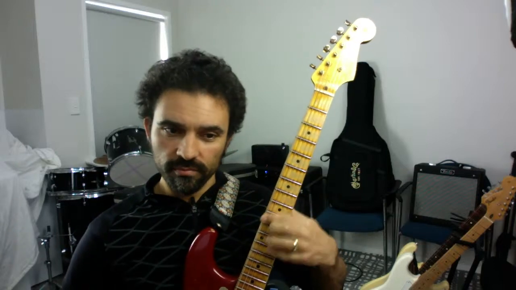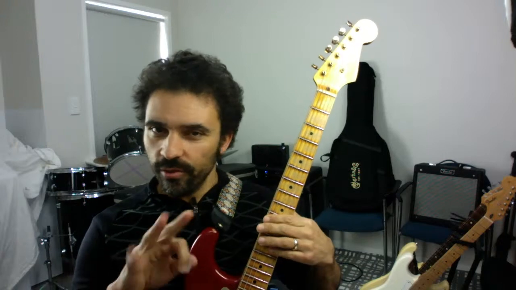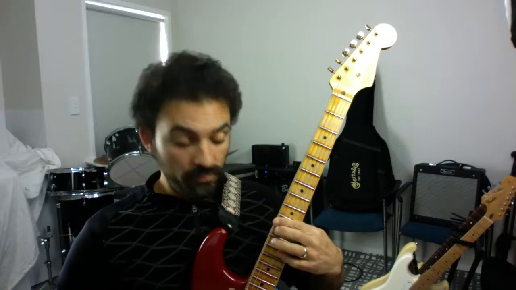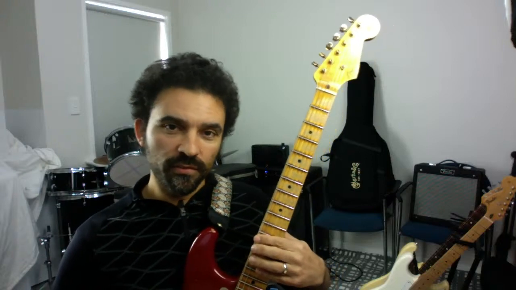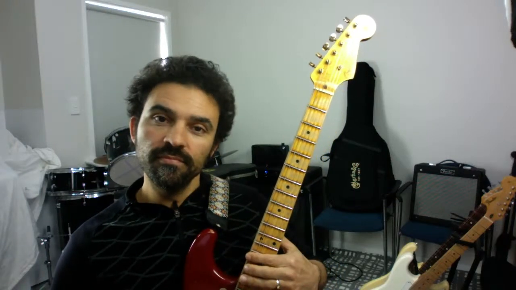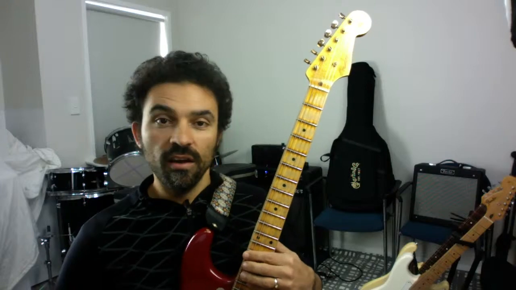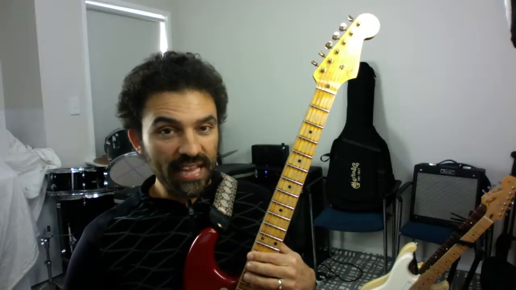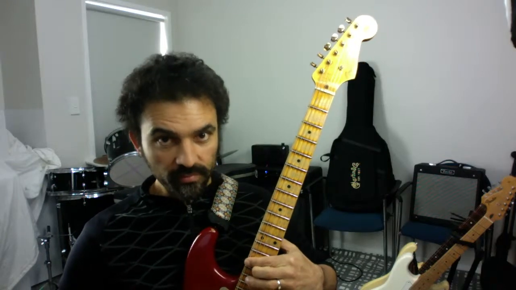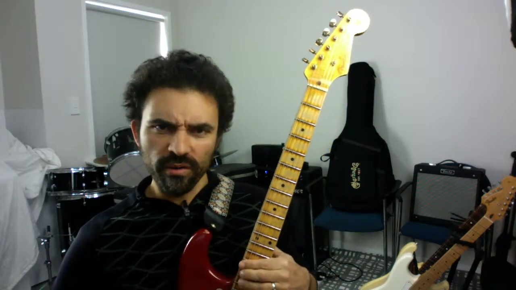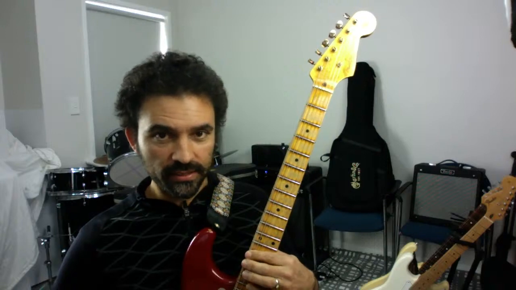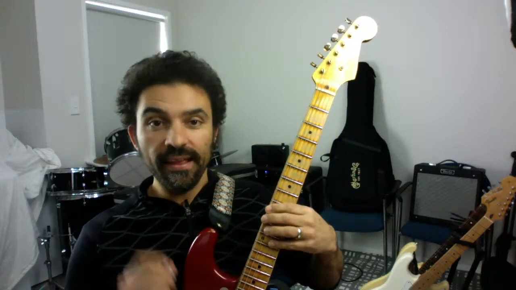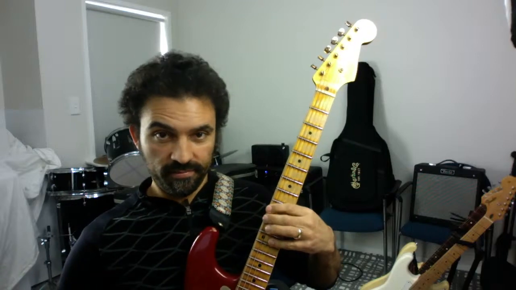So remember that. The 2 and the 3 for minor is 1 fret distance. 3 and the 4, 2 frets. 4 and the 5, 2 frets. 5 and the 6, which you should know is a flat 6 because it's a minor scale, 1 fret difference there between the 5 and the flat 6. And also there between the 2 and the 3, that 3 is a flat 3.